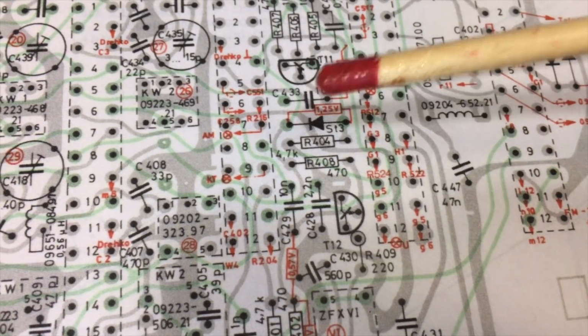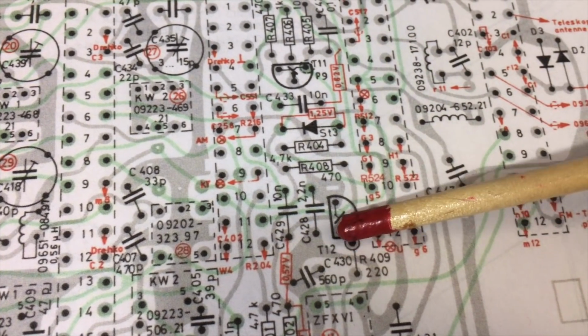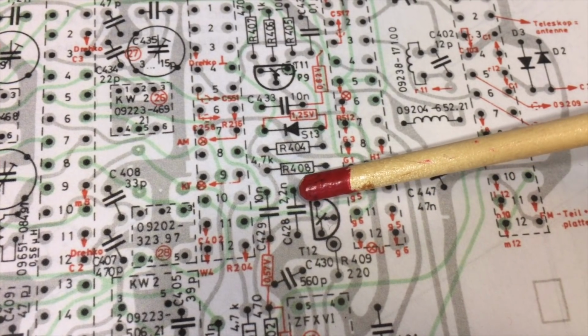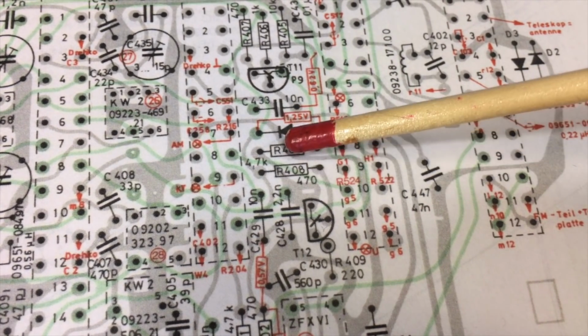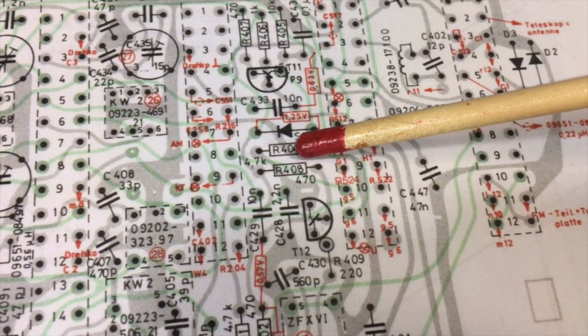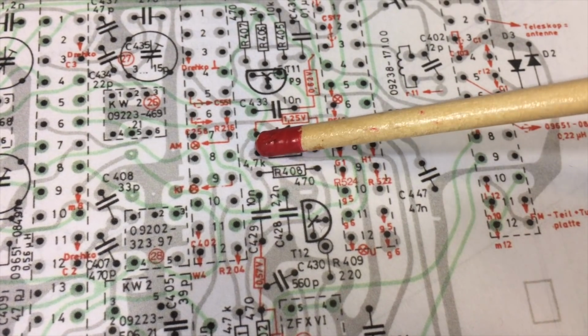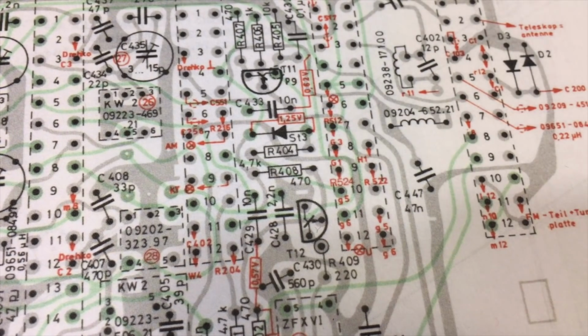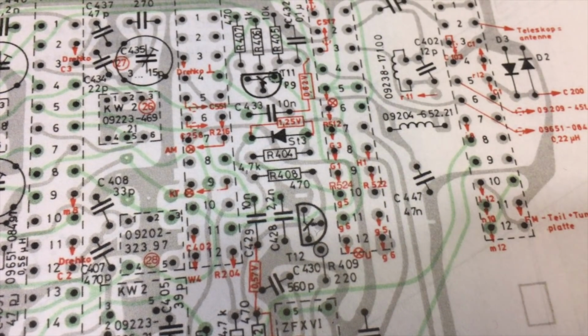There's T12. And the base of T12 is that line over there. And I've found the best way to get to it is on resistor 404 on that end. Feed a signal into there and see what we get out. So let's try that.